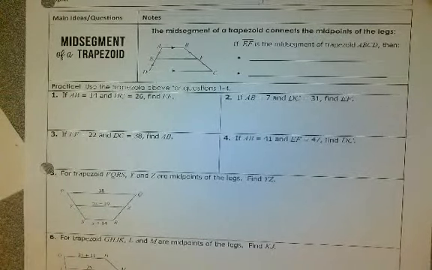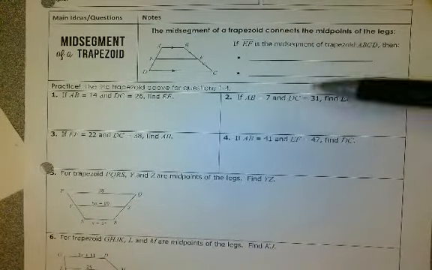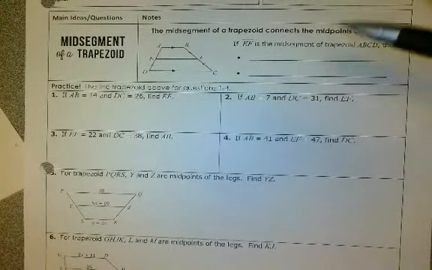Hello and welcome back to Mid-Segments of Trapezoids. Today we're going to talk about mid-segments of trapezoids and how we can find side lengths using it.